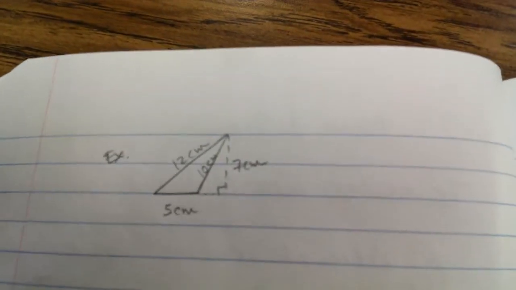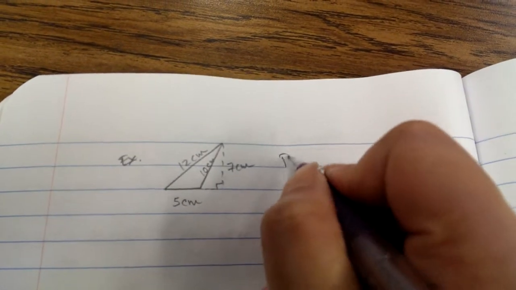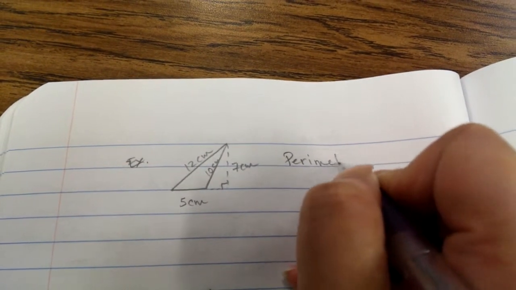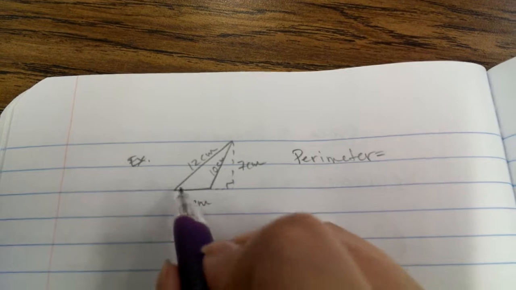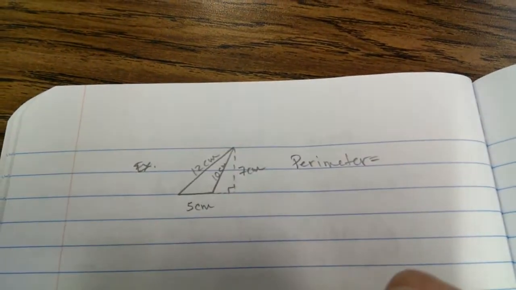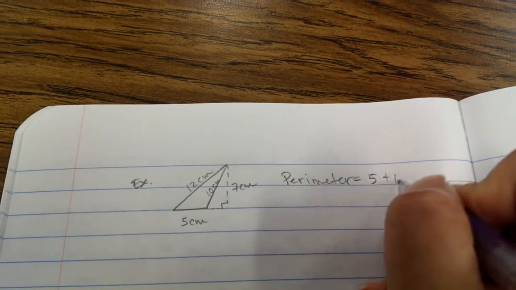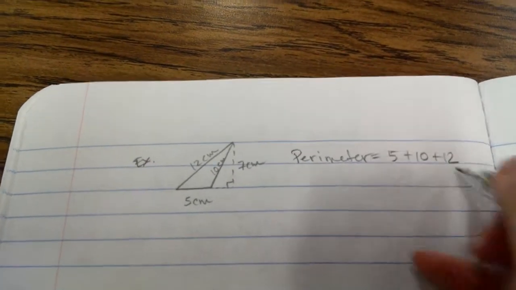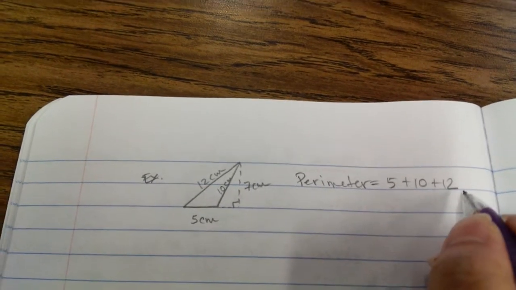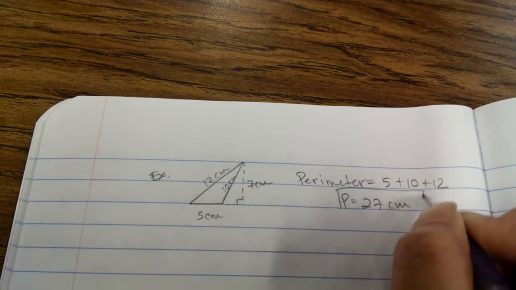Let's do one more, without doubling it. The perimeter are the 3 sides that you add together, which is 5 plus 10 plus 12. Remember, 7 is dotted. It is not one of the sides of your triangle. Your triangle is only 3-sided. So that would be 5 plus 10 plus 12. 5 plus 10 is 15, plus 12 is 27. So the perimeter is 27 centimeters.